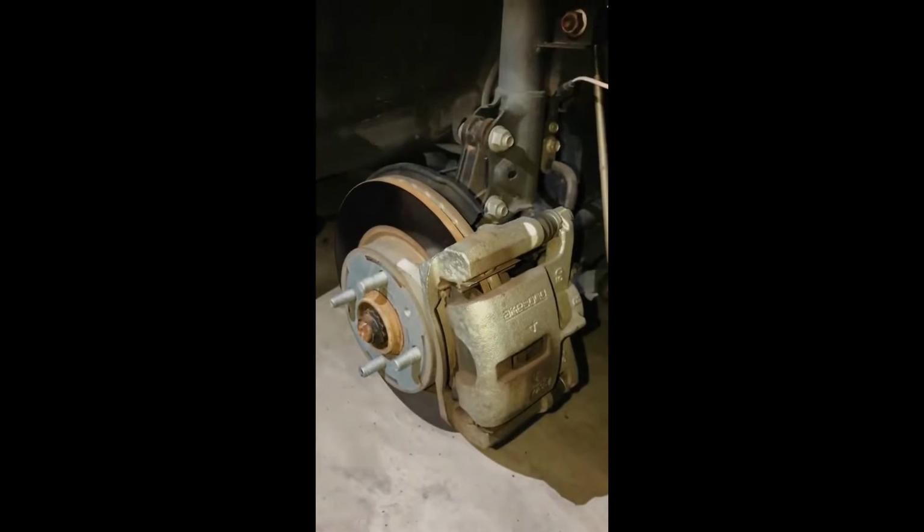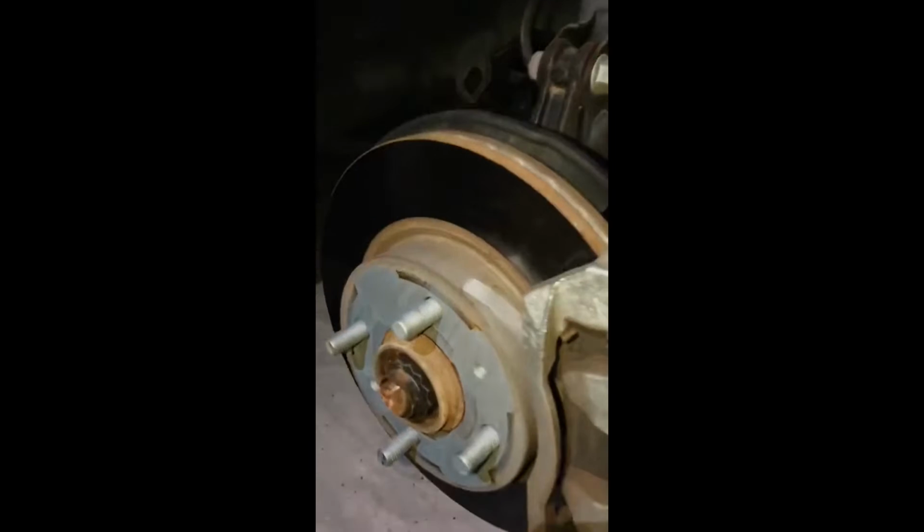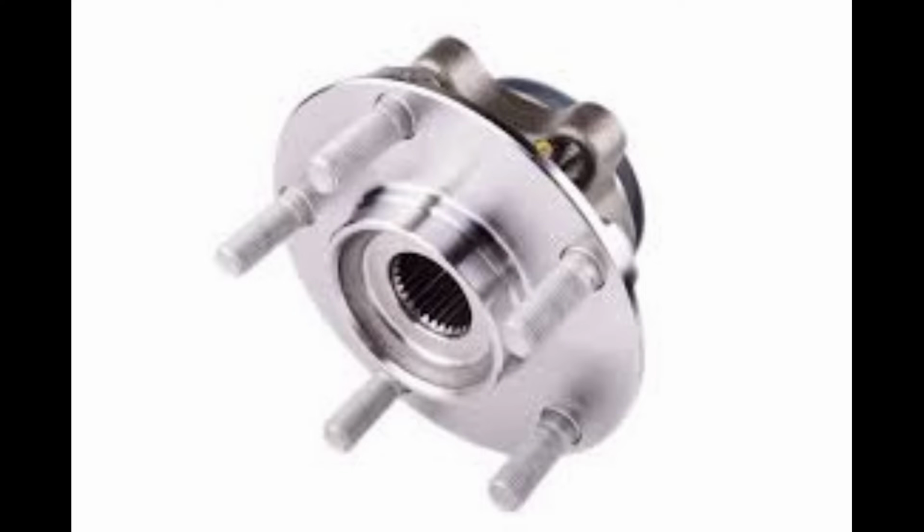The second one is the brake hub. The brake hub allows the wheel and brake disc to rotate relative to the steering knuckle or beam using a bearing. The hub is used to transmit the torque through the axle shafts.